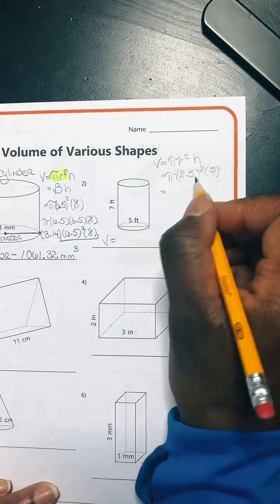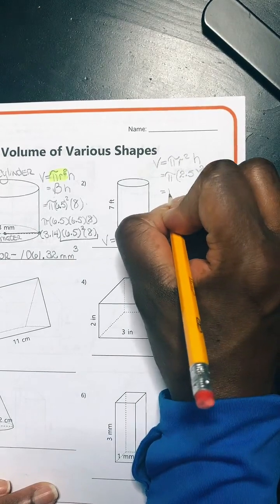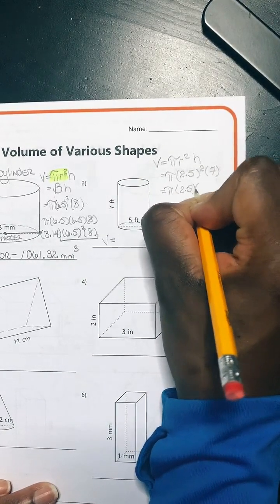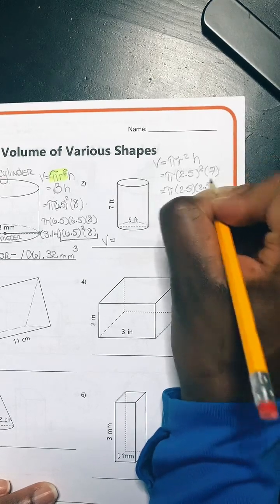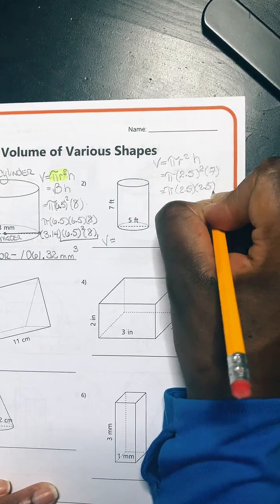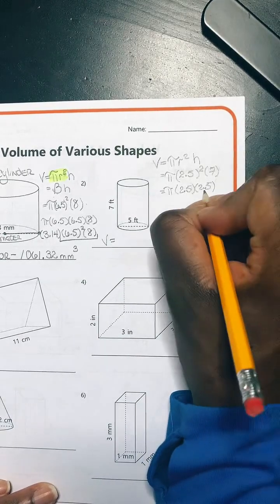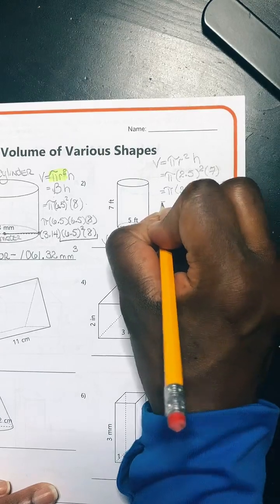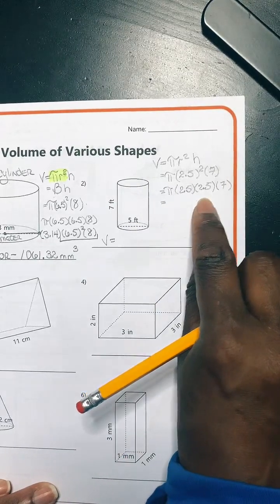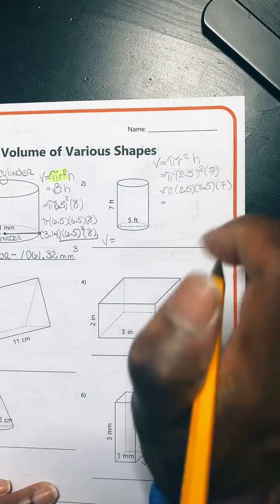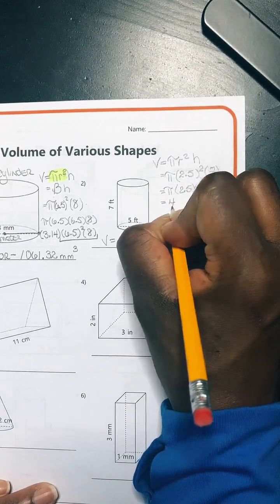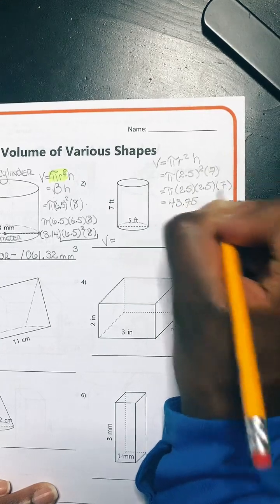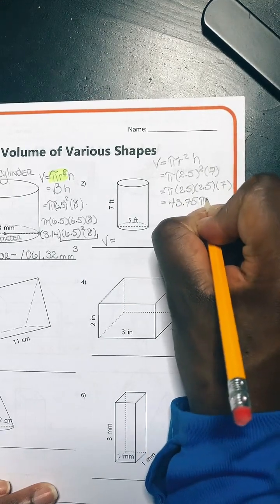Okay, so once you found this, it is going to be pi times 2.5 times 2.5. Oh, sorry, I said 1.5. You can tell I'm delusional. 2.5 times 2.5 times 7. If you multiplied those 3, you should have gotten 43 and 75 hundredths pi.